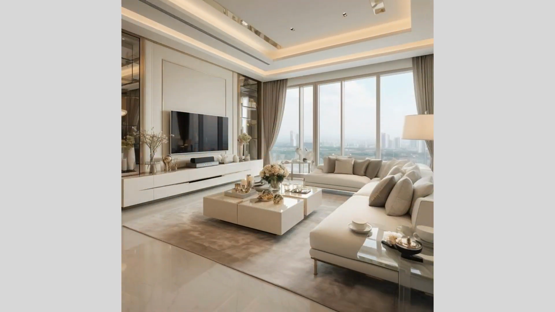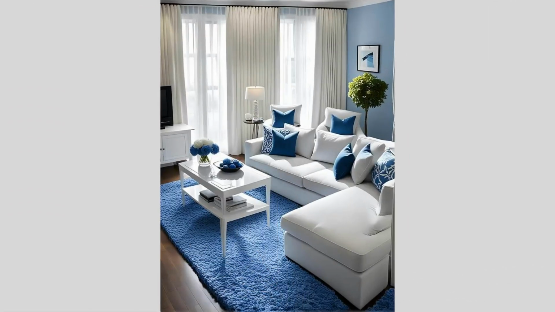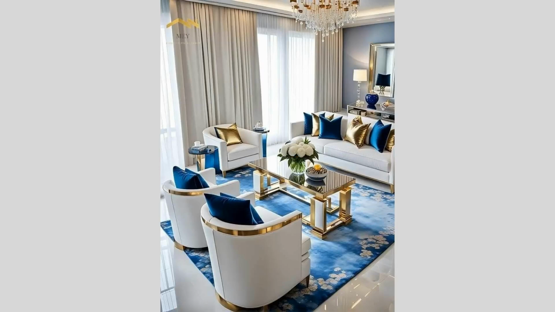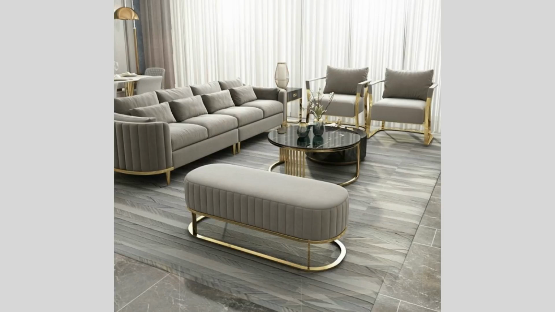2. Furniture choices. Sleek sofas and chairs. In modern living rooms, furniture tends to have simple silhouettes with minimal ornamentation. When selecting sofas and chairs, sectional sofas: opt for low-profile sectional sofas in solid colors. They provide ample seating while maintaining an open feel.